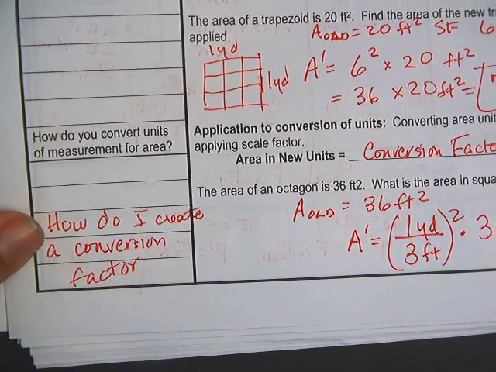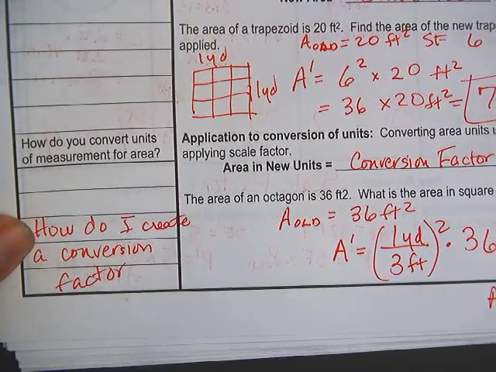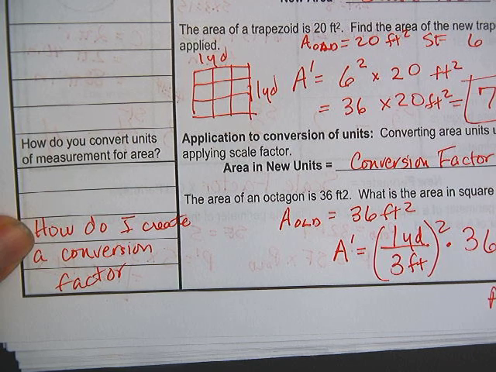How do you convert units of measurement for area? I did my best to give you a very quick note on how to do that. This is not a big part of this unit, but you are expected to know how to do this. And then also as a side note, we said, how do I create a conversion factor?